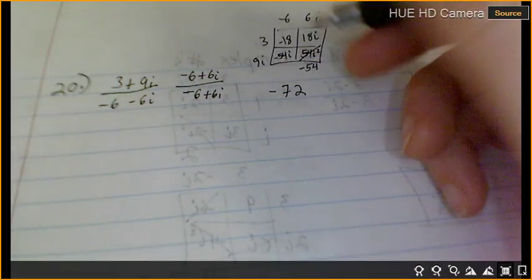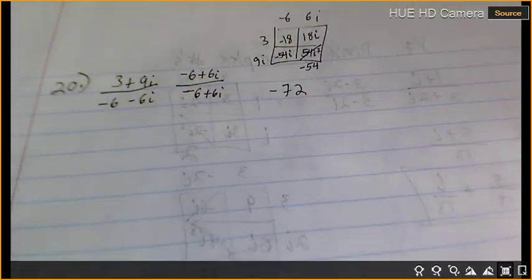Negative 6 times 9 is negative 54i. 9i times 6i is 54i squared, which just turns into negative 54. So then I'm going to put those together. Negative 72.